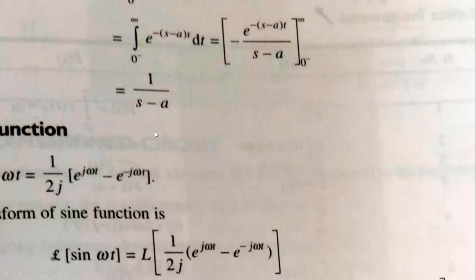Next is the function sine omega t. Whenever you have sine omega t, that will be 1 by 2j of e raised to the power j omega t minus e raised to the power minus j omega t. These are the exponential forms of how we can write the expression whenever you have omega t. You can convert that omega t when you transfer from the Laplace s function into the function with respect to time.